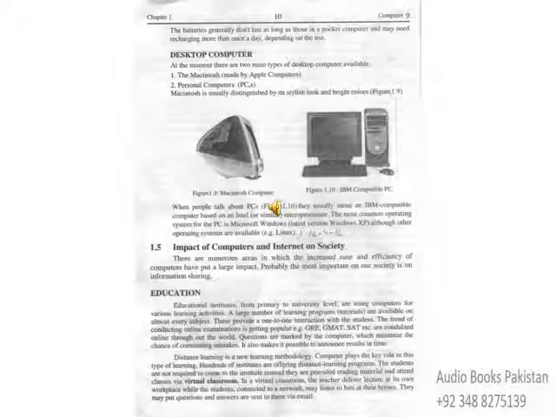Figure 1.9, Macintosh computer. Figure 1.10, IBM Compatible PC. When people talk about PCs, Figure 1.10, they usually mean an IBM compatible computer based on an Intel, or similar, microprocessor. The most common operating system for the PC is Microsoft Windows, latest version Windows XP, although other operating systems are available, for example, Linux.